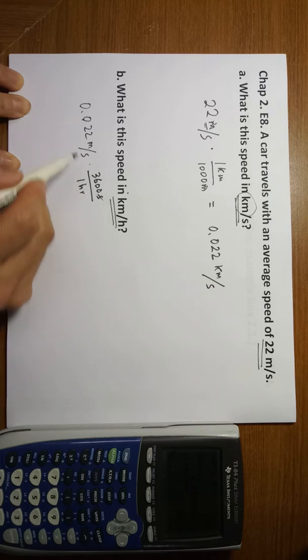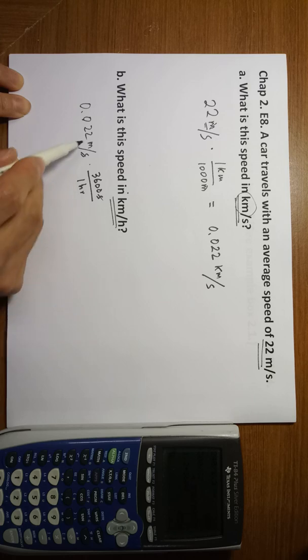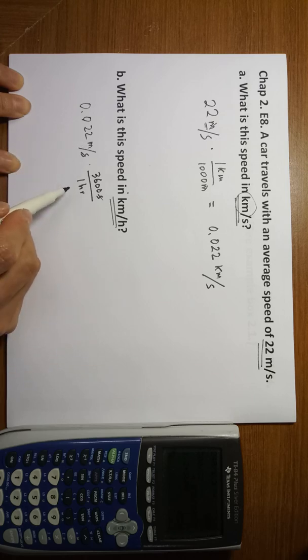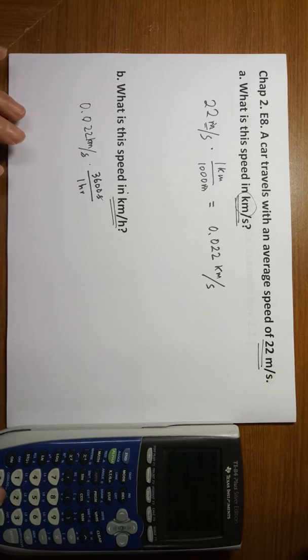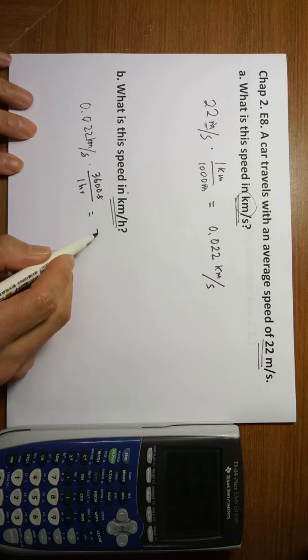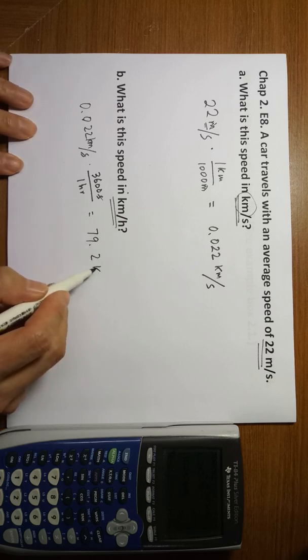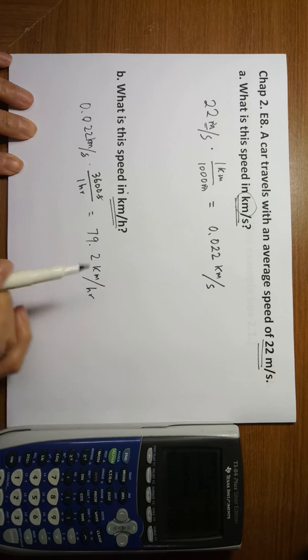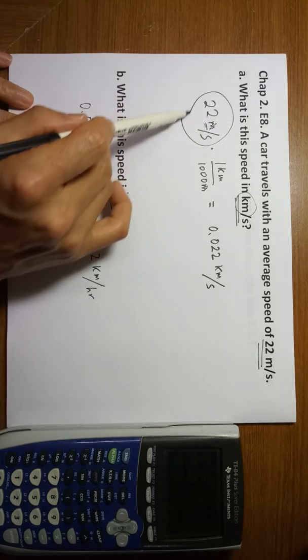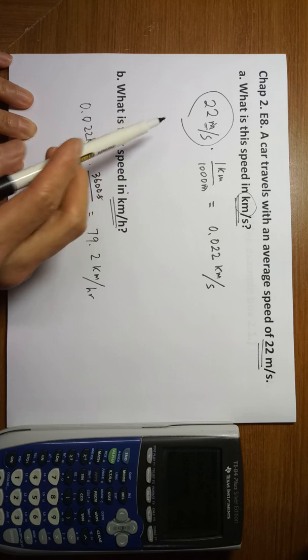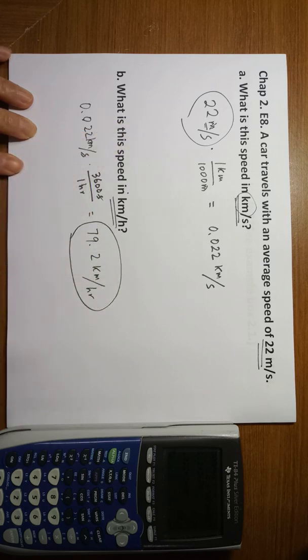So second and second are gone, and this is kilometers per hour, right? So 0.022 times 3,600, then you will get 79.2 kilometers per hour. So 22 meters per second originally becomes 79.2 kilometers per hour. This is a unit conversion.